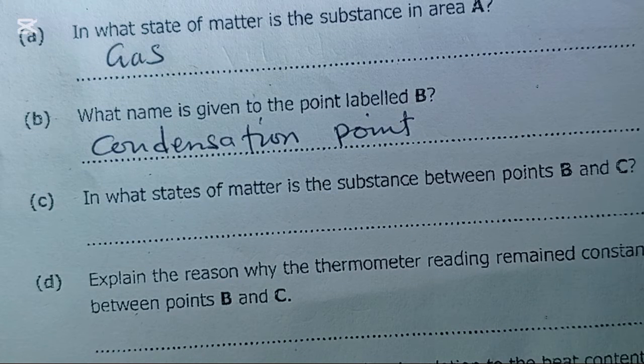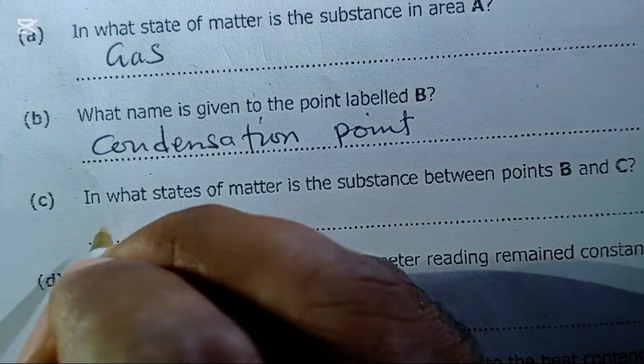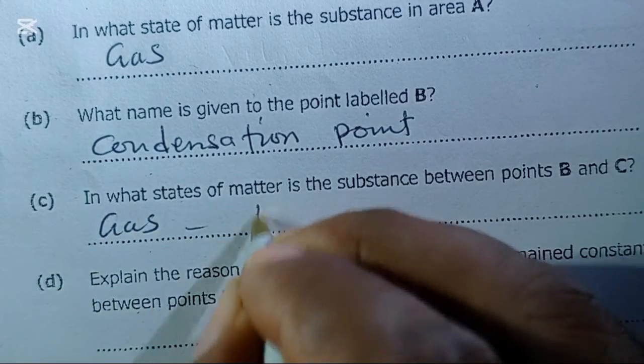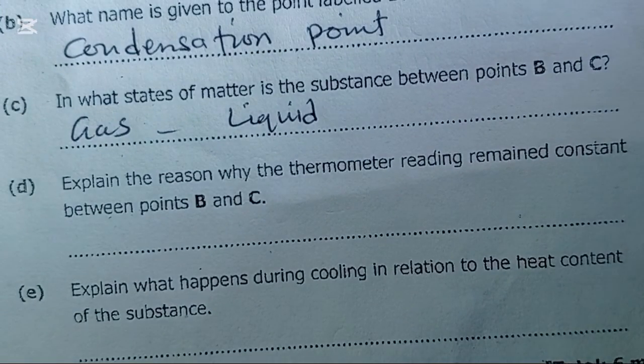C. In what states of matter is the substance between points B and C? So between points B and C, it is gas and liquid. D. Explain the reason why the thermometer reading remained constant between points B and C. So it remained constant because it has reached a point where gas has to change to liquid.